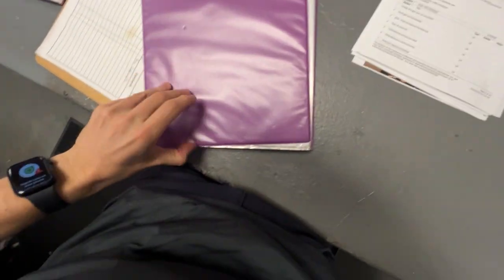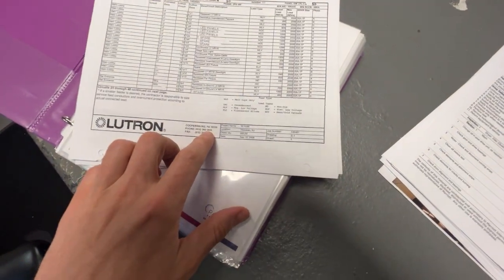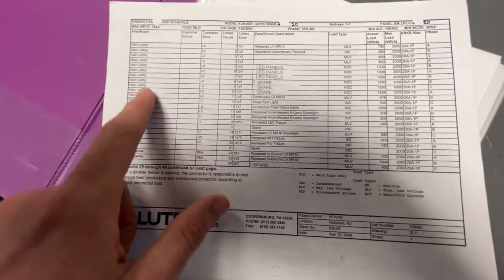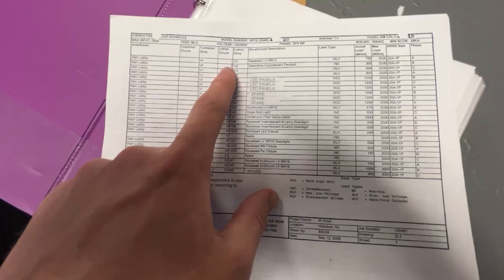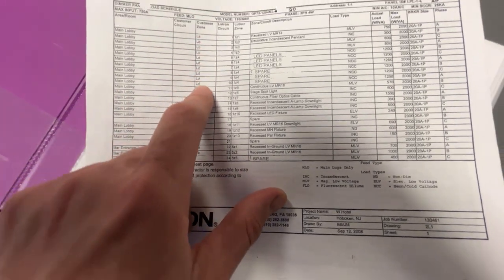So what I did was I took this out, the one that's on the computer, I printed it out here so you have the same one. However, this is the original from 2009, right? I like these better because they actually have the name of the lobby and everything. They have that same Lutron circuit number, but these letters correspond to the prints.